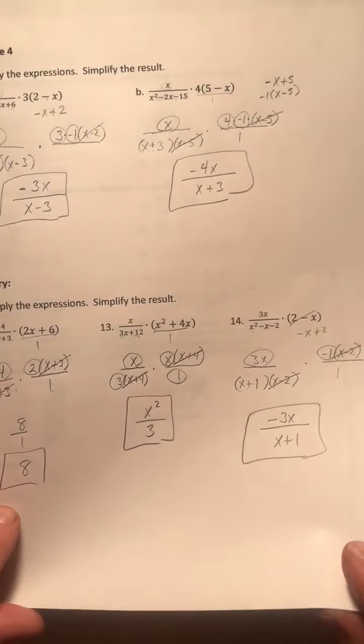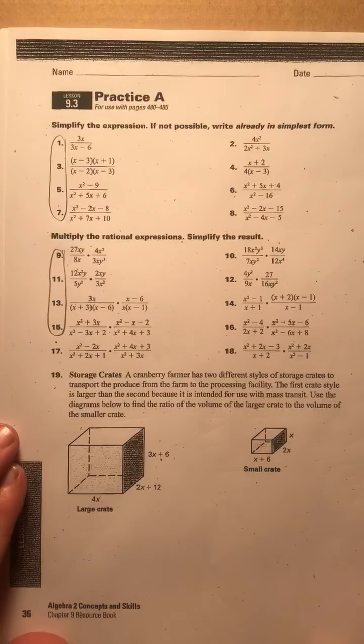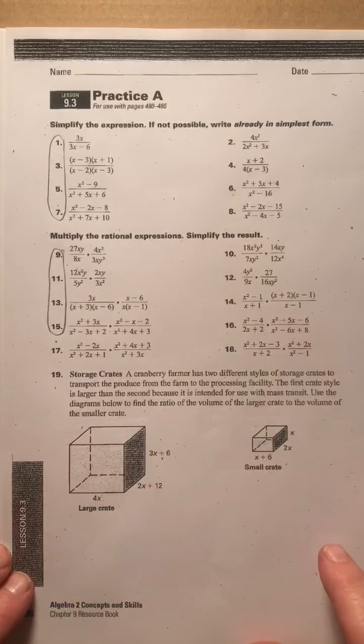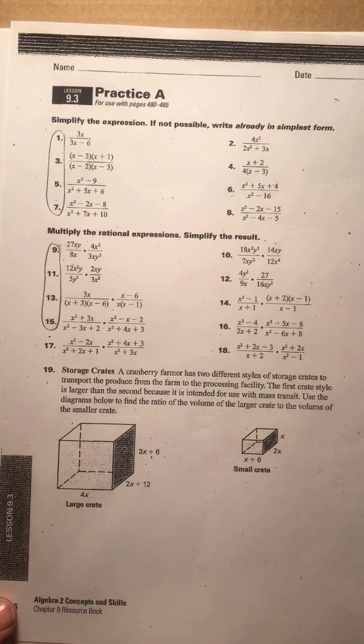All right. For your homework for tonight, you're going to do this 9.3 practice A, and you're doing 1 through 15 odd. That's only 8 problems. So take your time. Make sure you're doing them right.